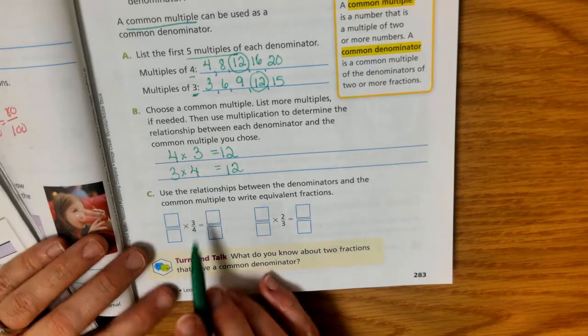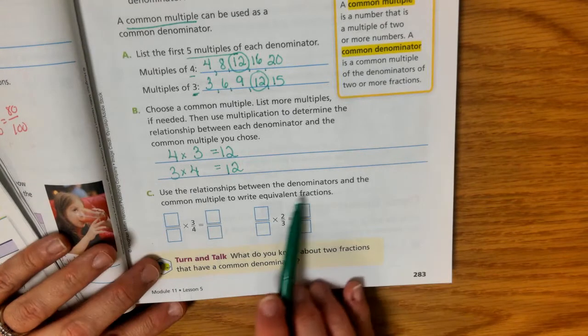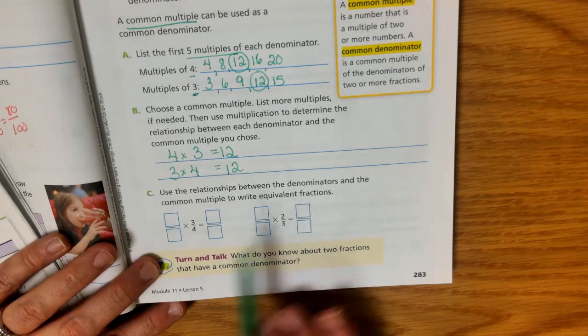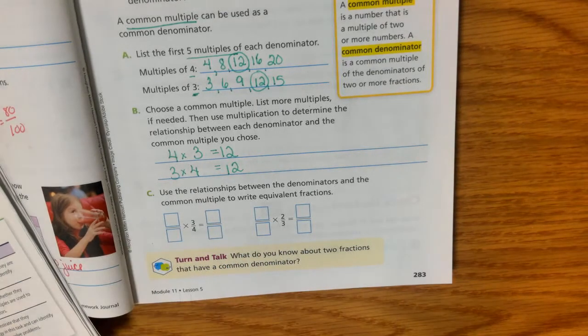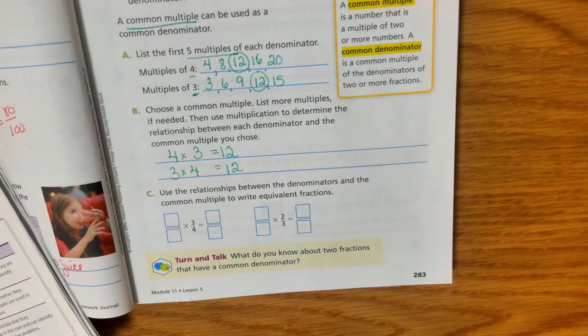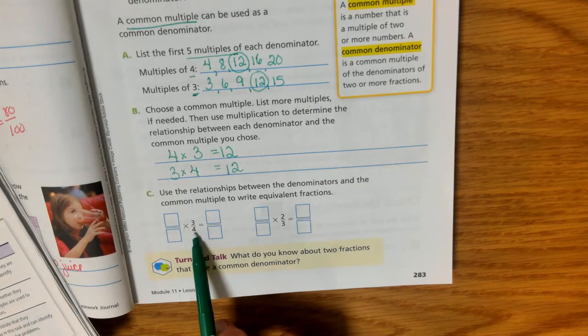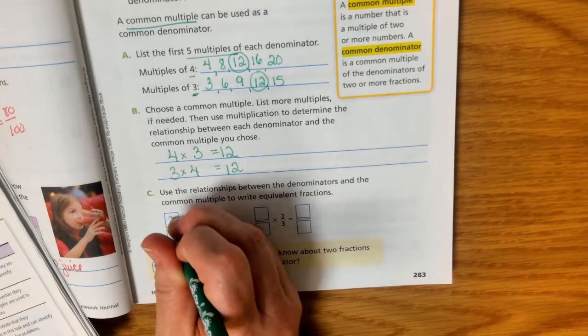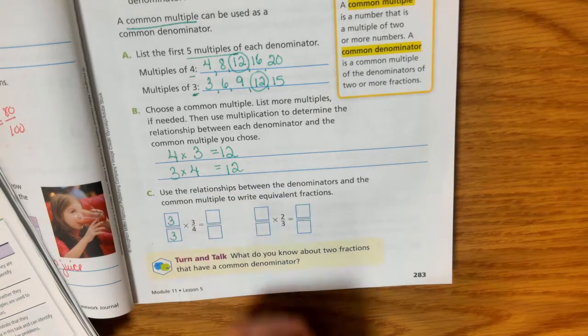So, by using the relationship between the denominators and the common multiple, we're going to write equivalent fractions. Remember, when we try to find an equivalent fraction, we have to multiply the top and the bottom by the same number. So when we have 3/4, we're looking at our denominator, which was the 4, and we're trying to get to 12. So we're going to multiply the top and the bottom by 3.